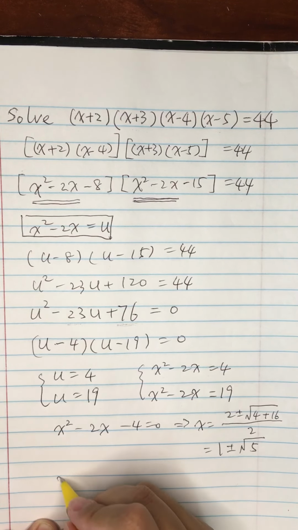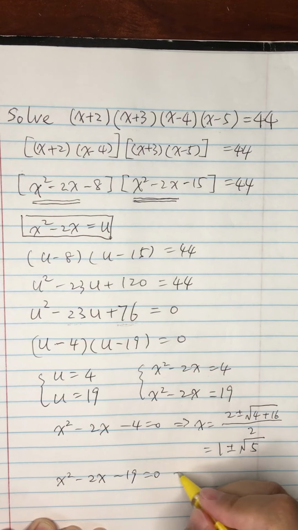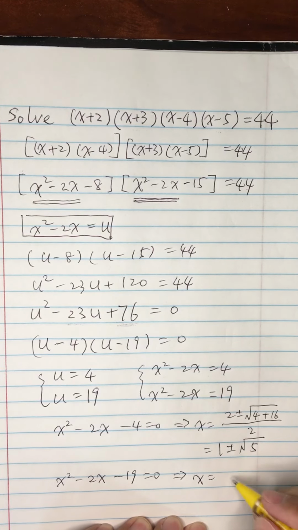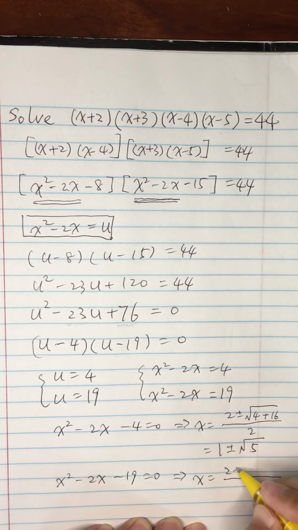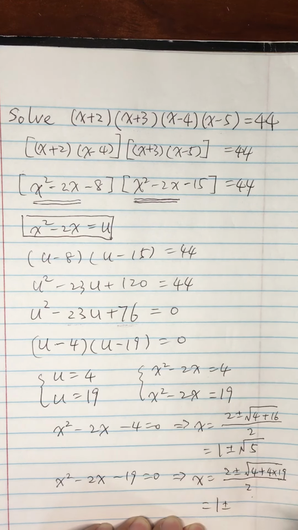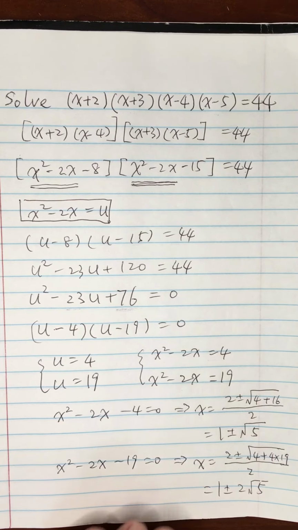And then x squared subtract 2x minus 19 equals 0, right? For this one, x is going to equal 1 plus or minus the square root of 1 plus 19, which is 20, right? That's 2 square root of 5. So that's going to be our solution.